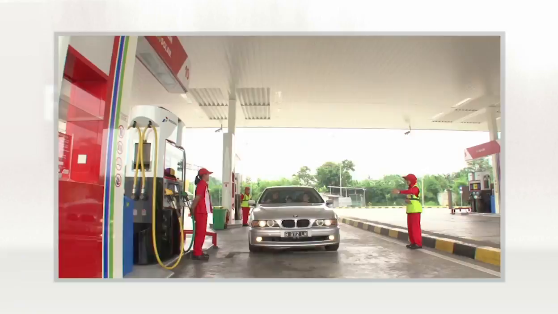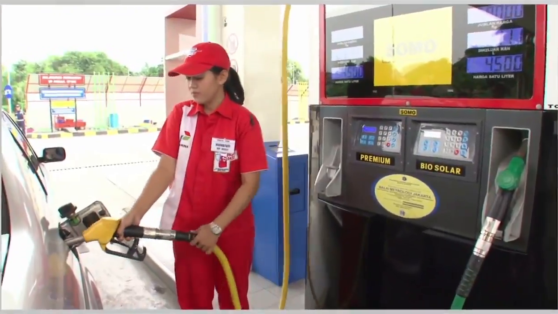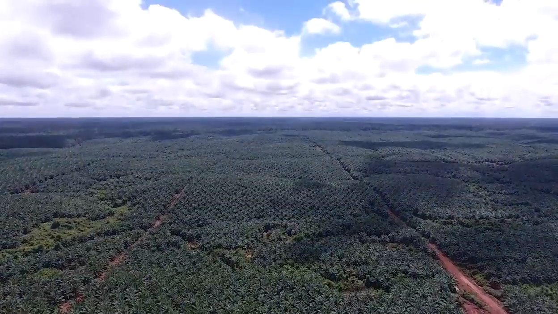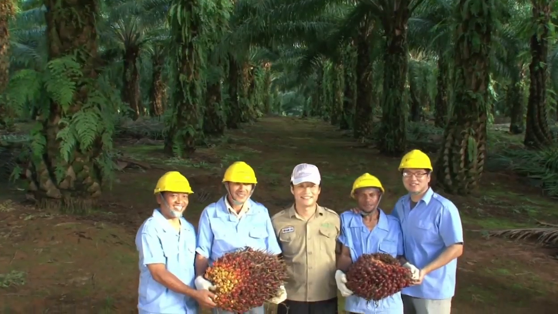Recently, as persistently high oil prices and global environmental issues emerged, palm oil products are gaining popularity as a promising future business item to save Mother Earth.